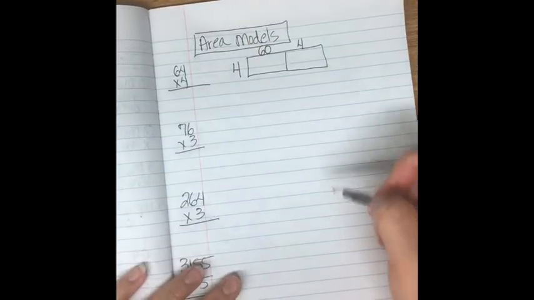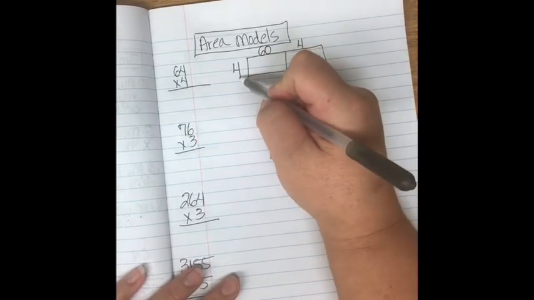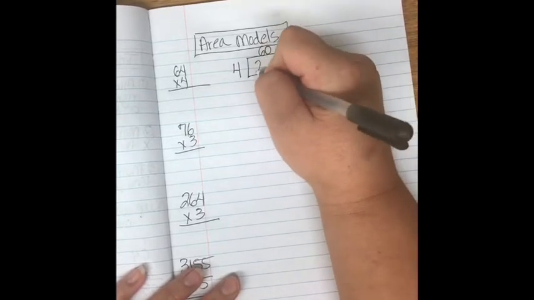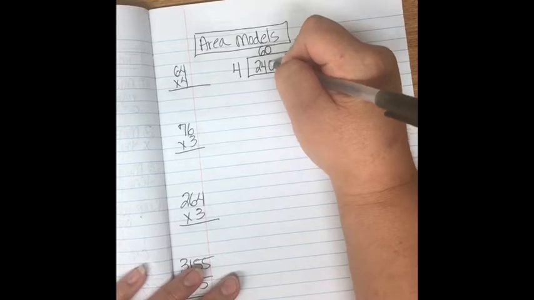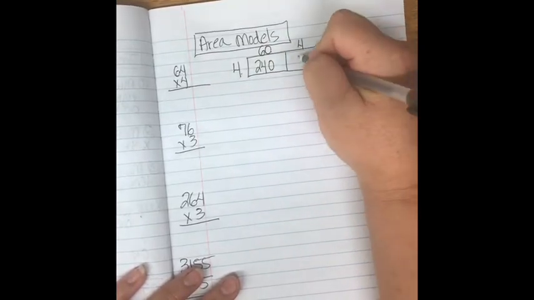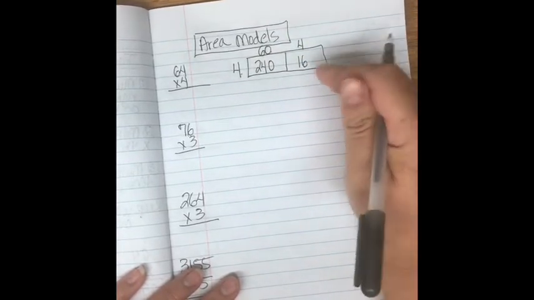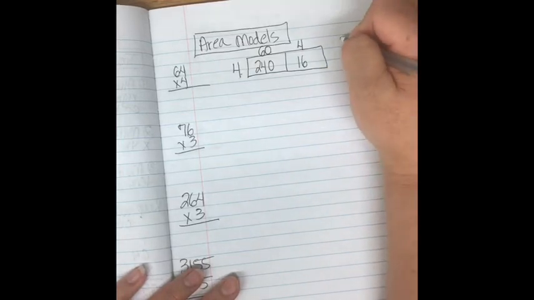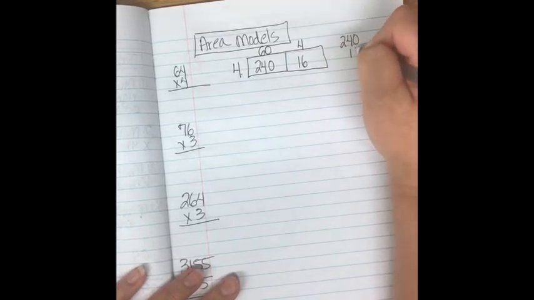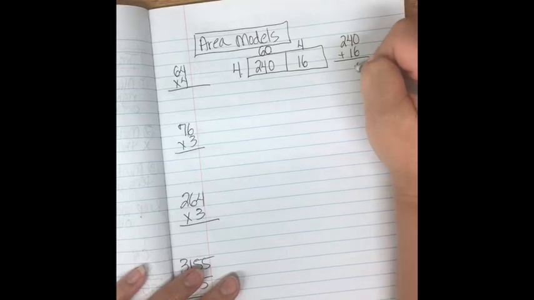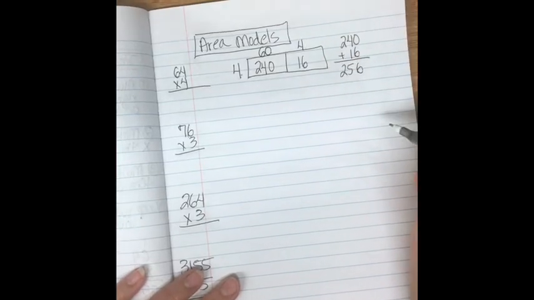Okay, just like that. Now what you do is you go 4 times 6 is 24. Add the 1 0. 4 times 4 is 16. Okay, now my area model's filled in, but what I need to do is stack these two numbers up and add them together. Okay, and there's my answer.